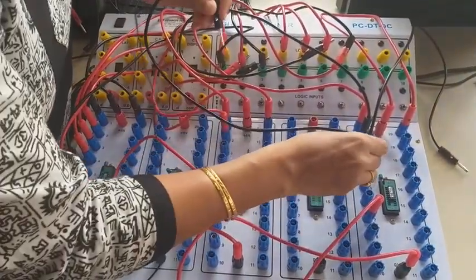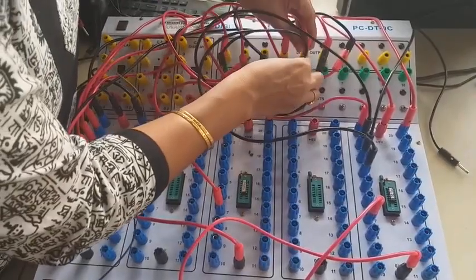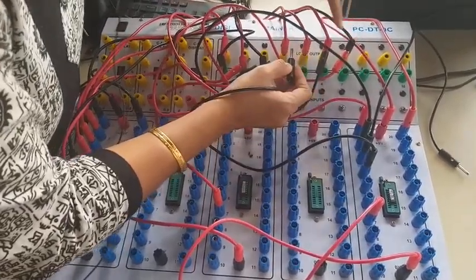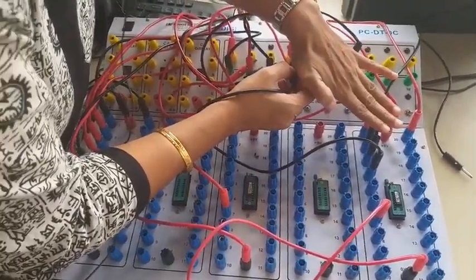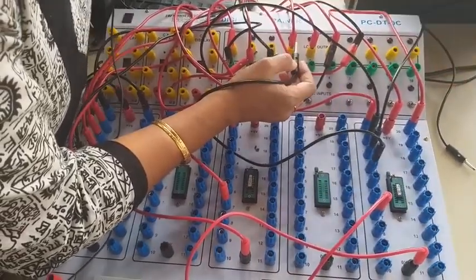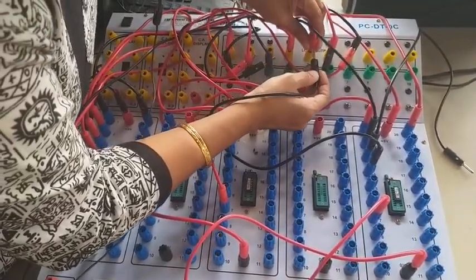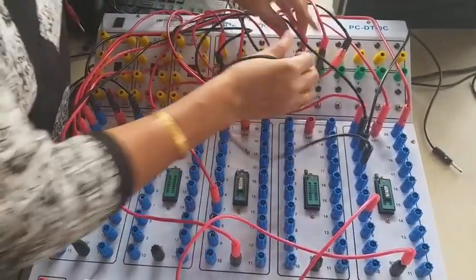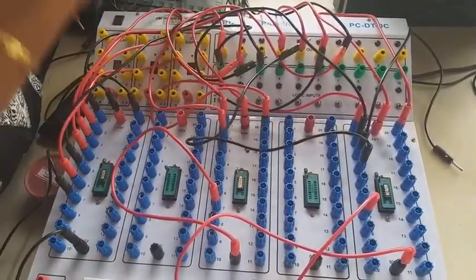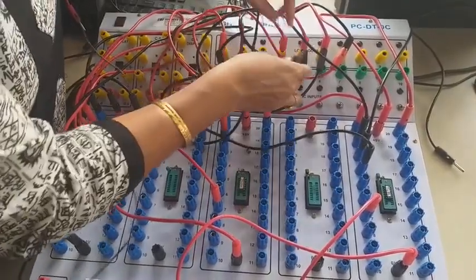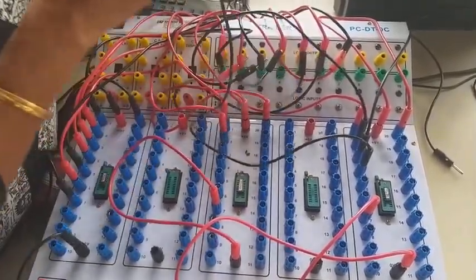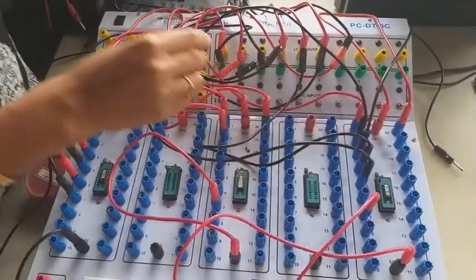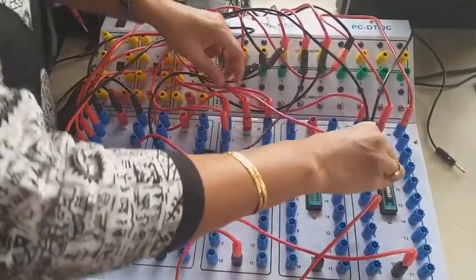The second XOR gate takes the input of Y2. Y0 and Y1 are given as inputs for the first XOR gate, and its output I am keeping as it is. Fine. So Y2 is connected to the second XOR gate and Y3 is connected to the second XOR gate. The output of this is kept as it is.